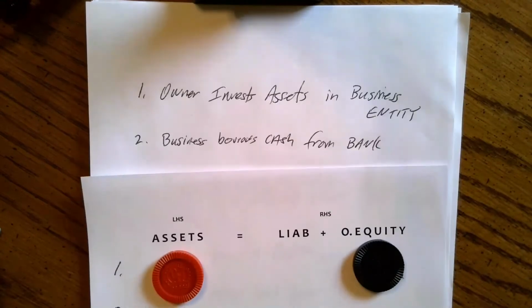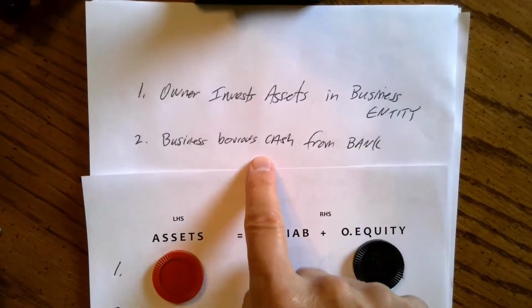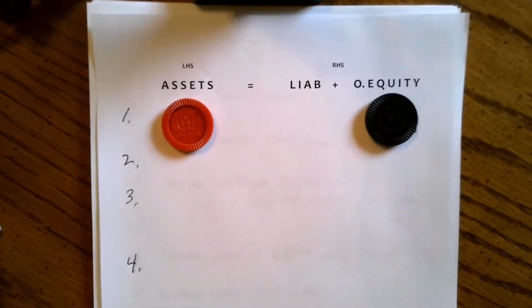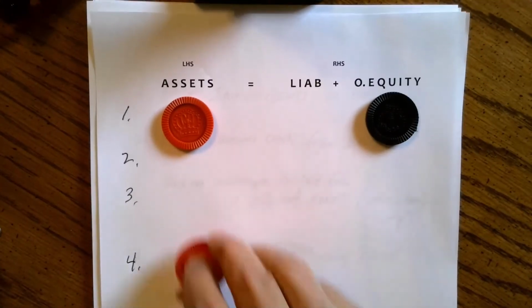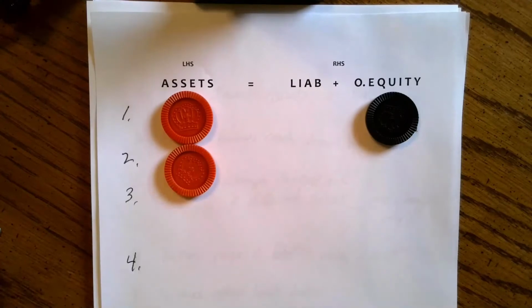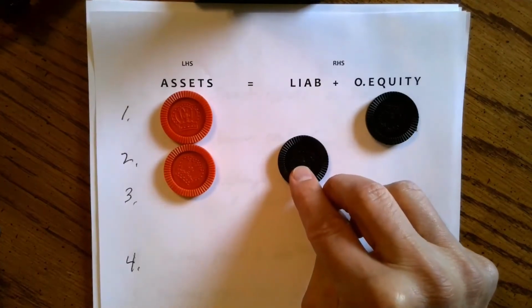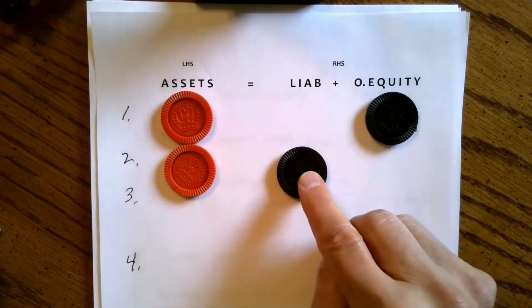Business borrows cash from the bank. More assets come in, debited. Notes payable, legal liability, is increased by a credit.